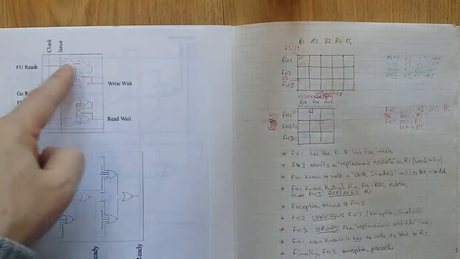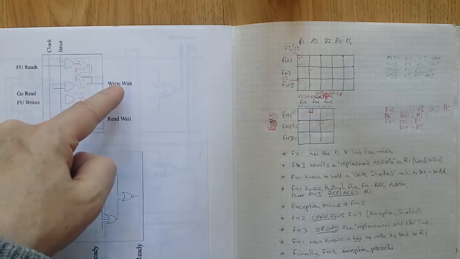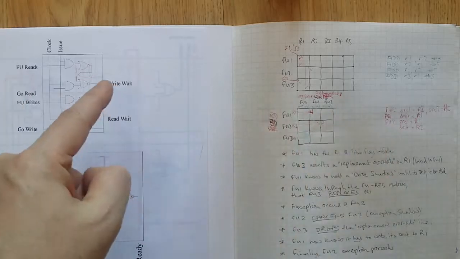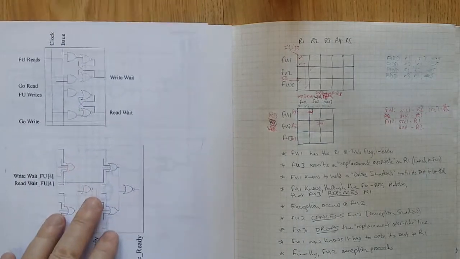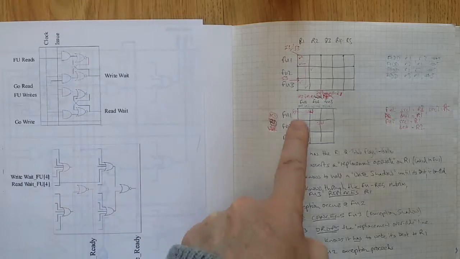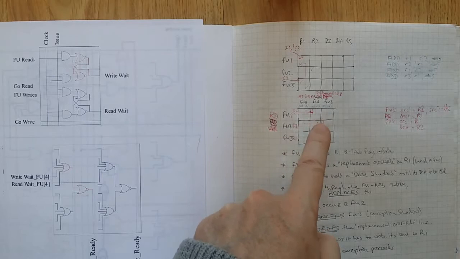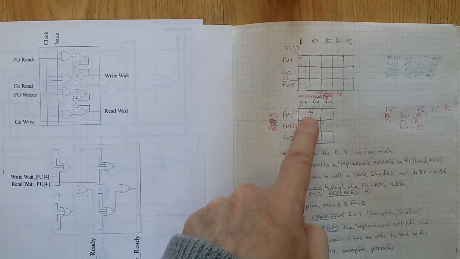When it's issued, it indicates an intention that reading is required, which tells anything on these rows, using these OR gates here, that under no circumstances must any other function unit try and write, because this one is marked as an intention to read.